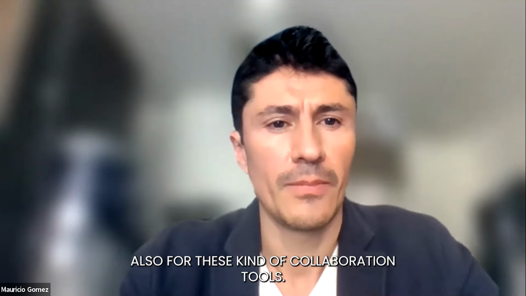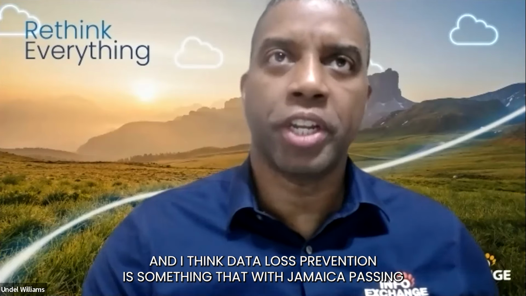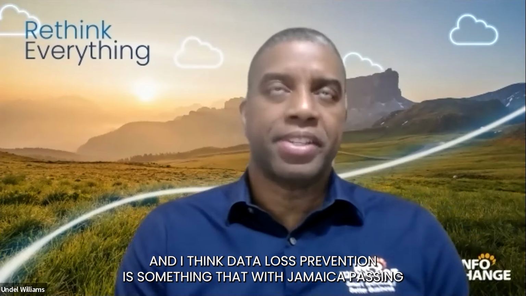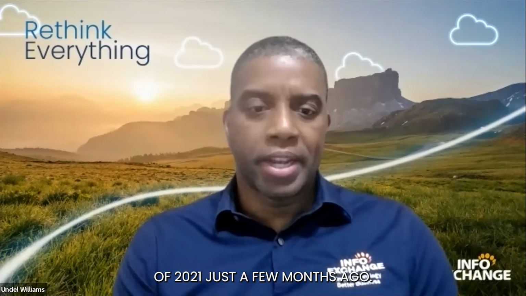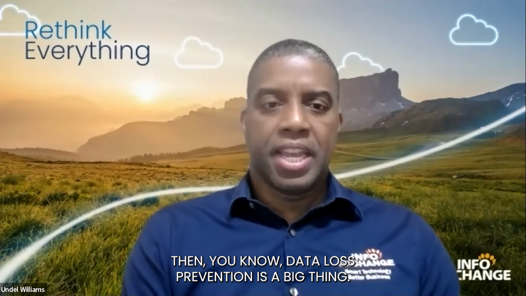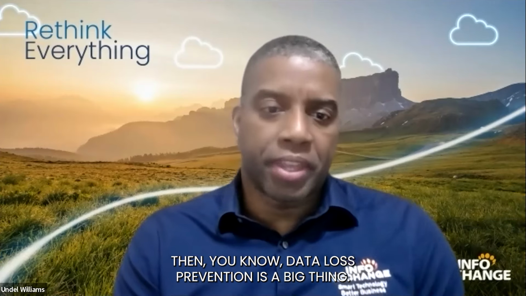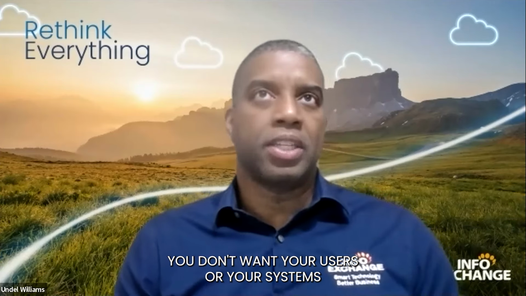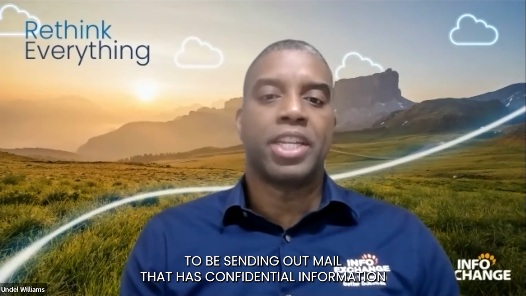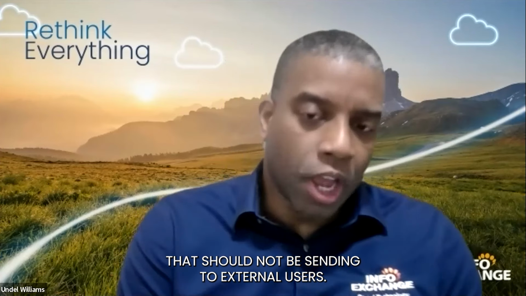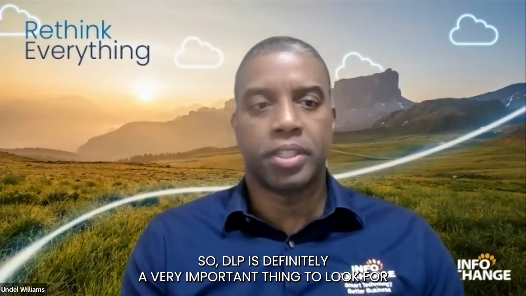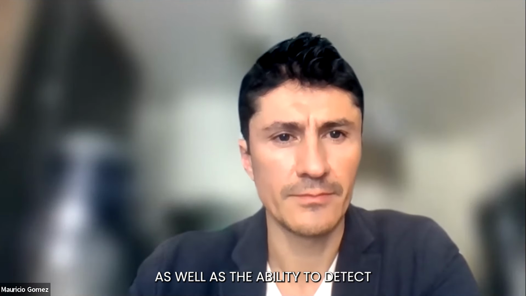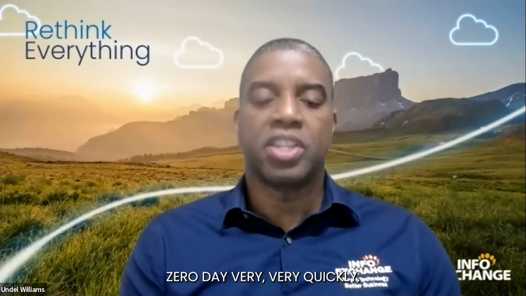collaboration tools. Yeah, and I think data loss prevention is something that, with Jamaica passing its Data Protection Act in December of 2021, just a few months ago, is a big thing. And you don't want your users or your systems to be sending out mail that has confidential information that should not be sent to external users. So DLP is definitely a very important thing to look for, as well as the ability to detect zero-day.